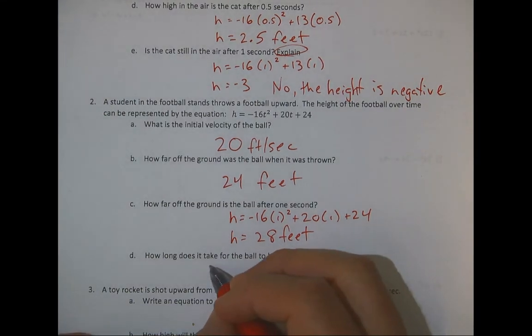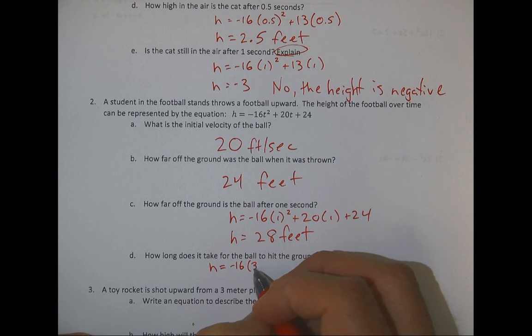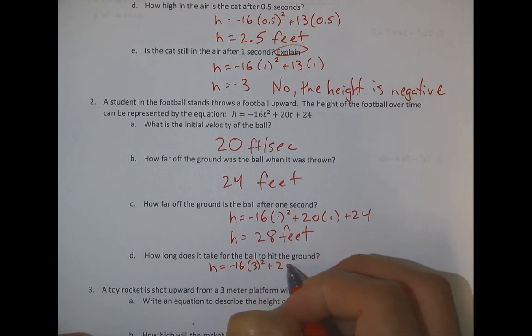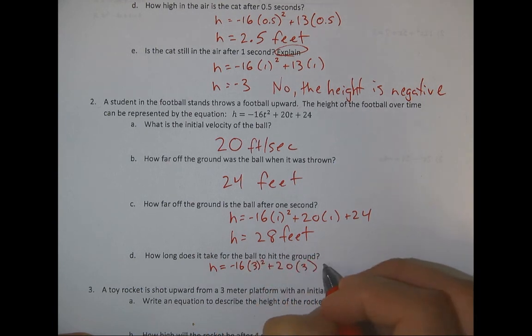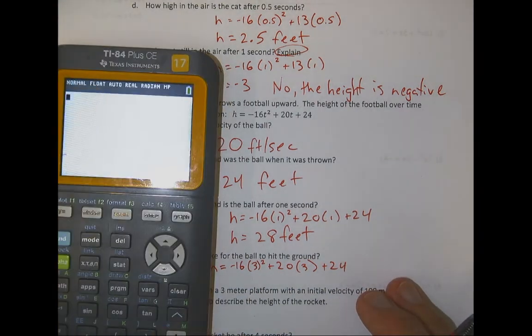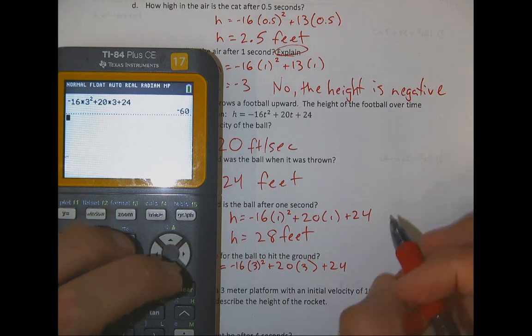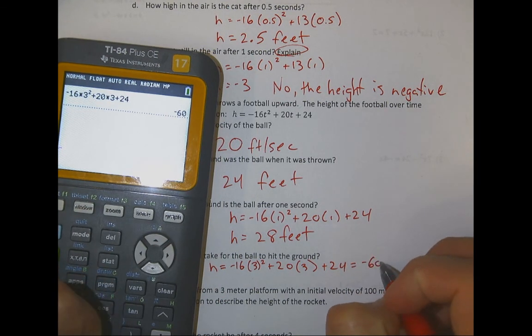Since we already have 1, let's try 3. Negative 16 times 3 squared. Let's see what kind of number we get here. And we get a negative. That means it's already hit the ground in the past. So let's try 2.